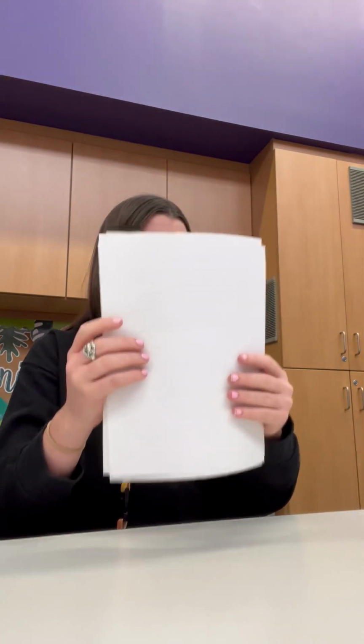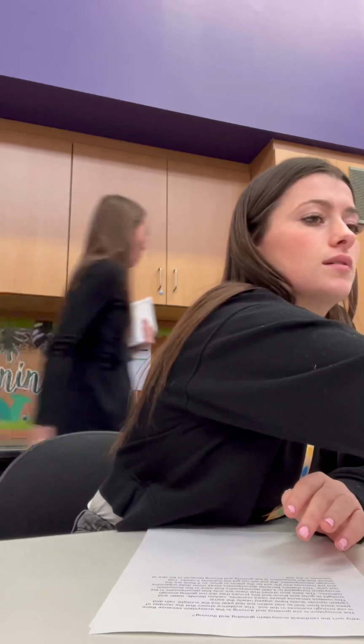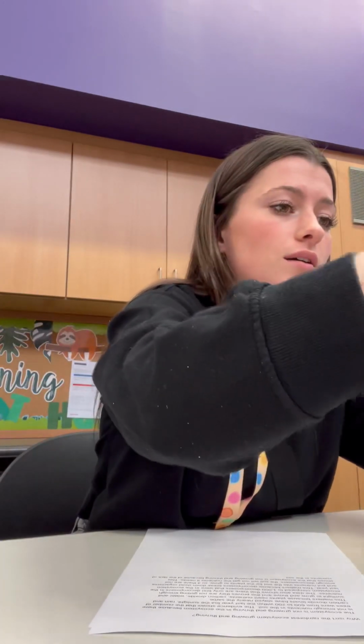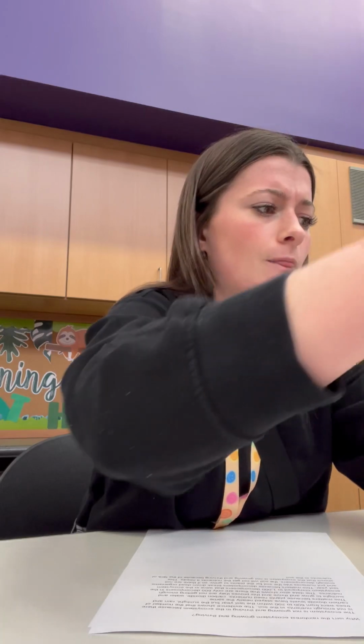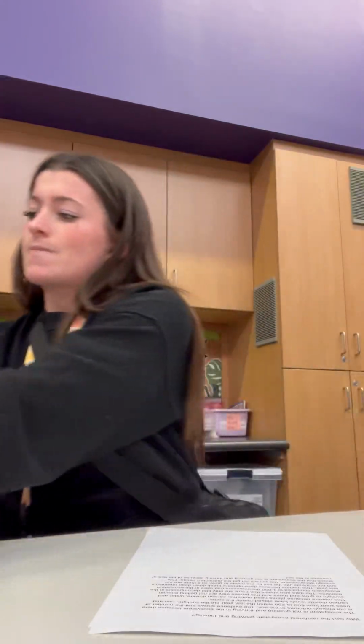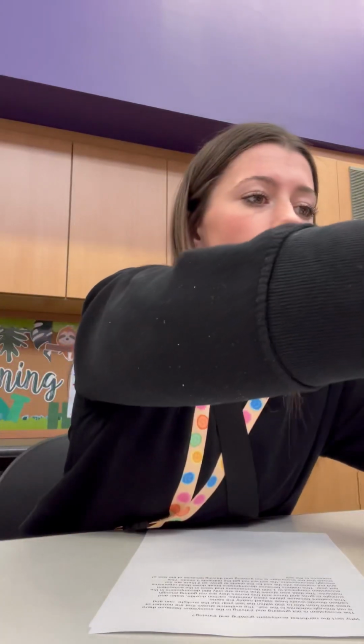Okay, so I pulled you guys because you had trouble with the scientific argument on the checkpoint thing that we just took. So we're going to do this so that next time it'll go a little bit smoother. Okay, so you need this one, and this one, and then you need one of each color. Yellow, green, and blue.